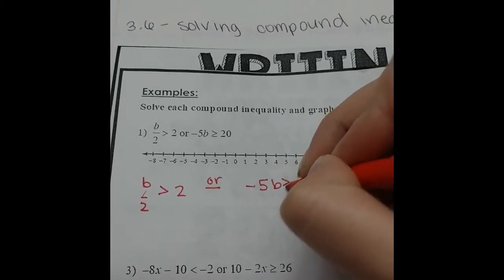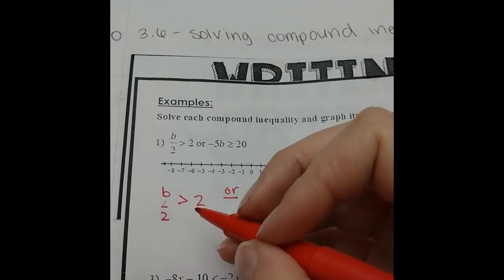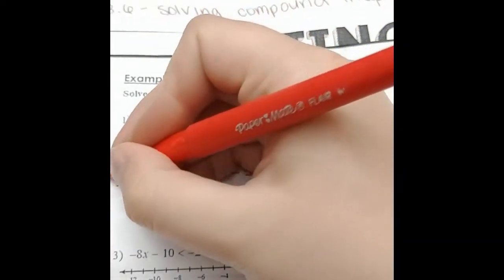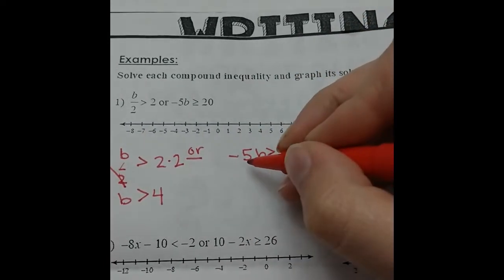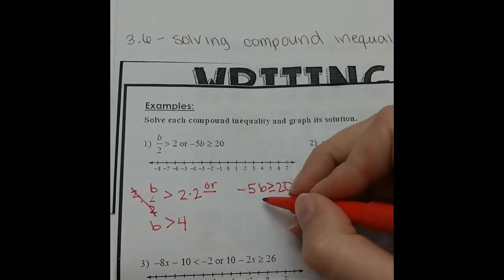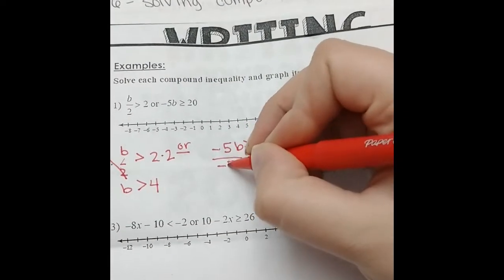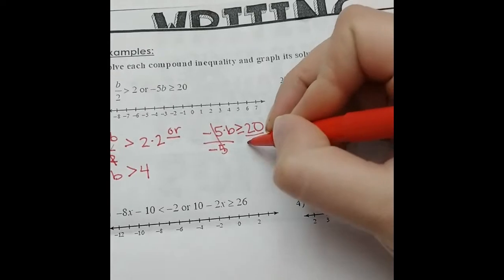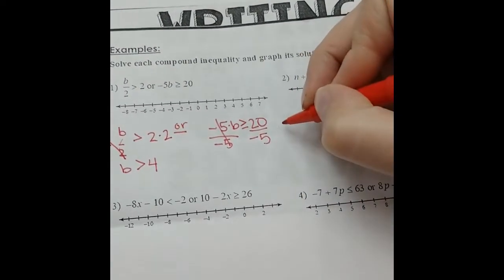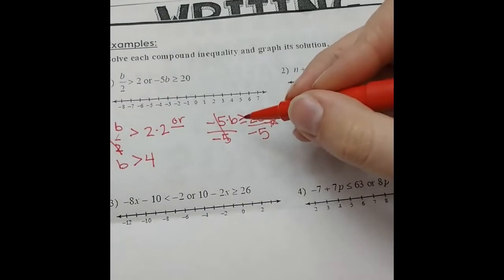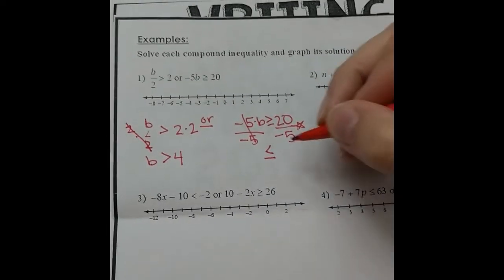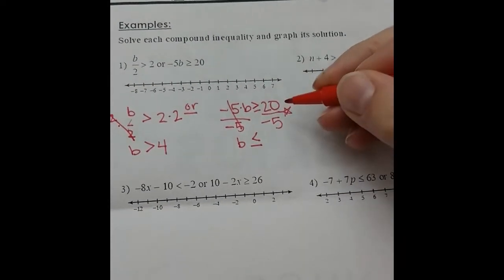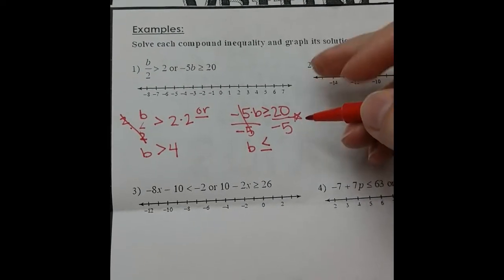So I always like to rewrite it to make it easier for the algebra. So this, you just have one step to get b by itself. You just multiply by 2 because we're dividing by 2. And 2 times 2 is 4. So b is greater than 4. Or, over here, to get b by itself, we need to divide by -5 because they're being multiplied. And the opposite of multiplication is division. But remember, when we divide by a negative, we have to flip the sign. So greater than or equal to is now less than or equal to. Okay, left with b. And this is a positive 20, so 20 divided by -5 is a -4.